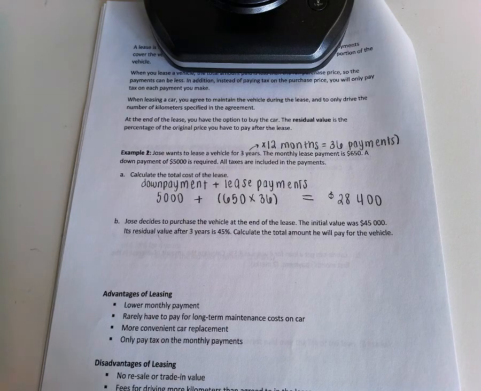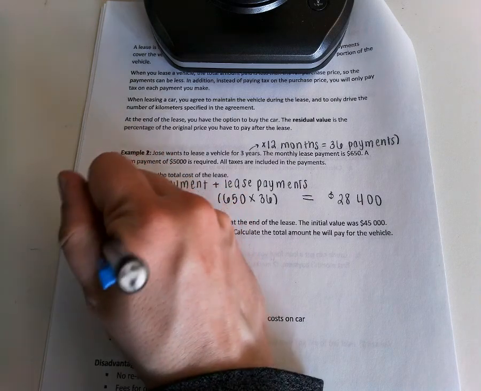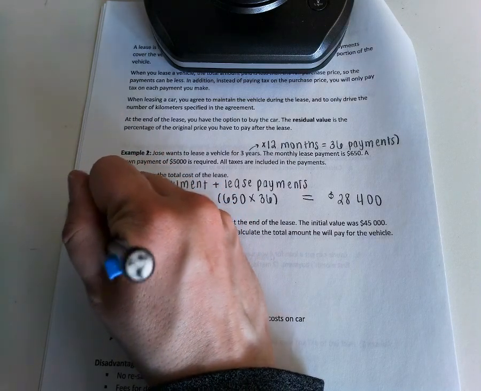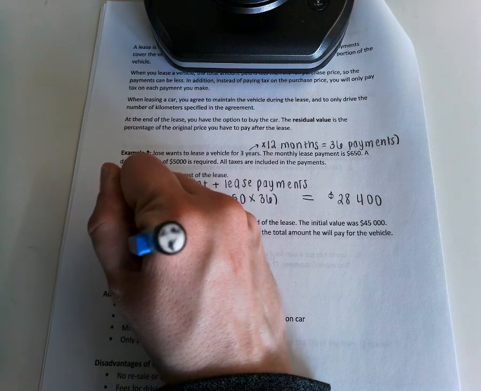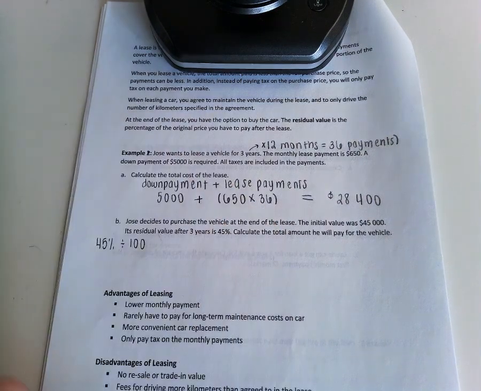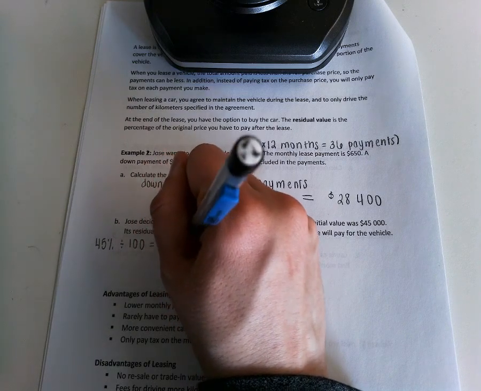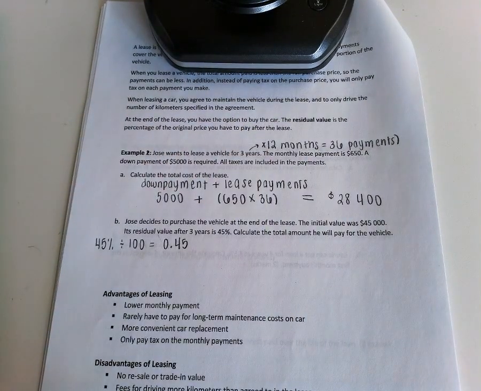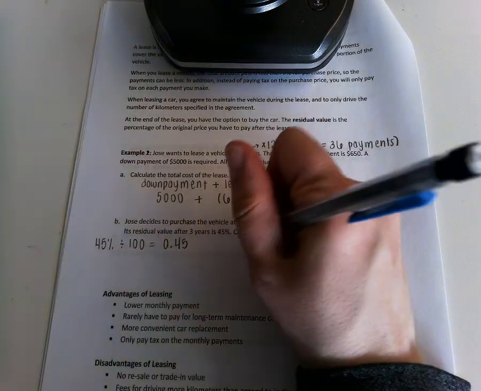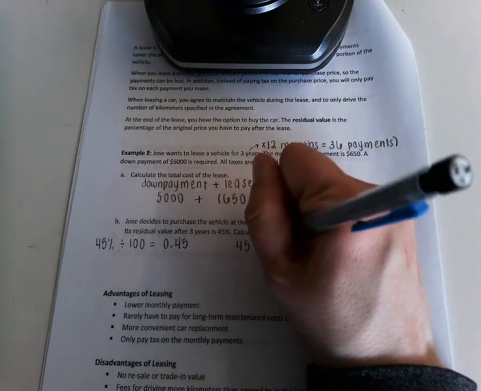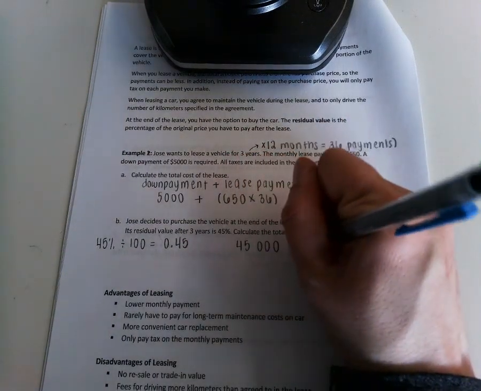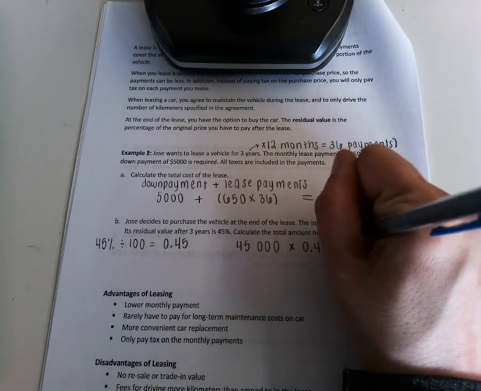So remember, when we're working with percentages, the first step is generally to change them into a decimal. So I'm going to divide by 100. This means that to calculate the value, we're going to take the original value and find 45% of it.